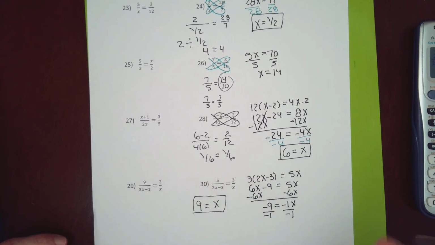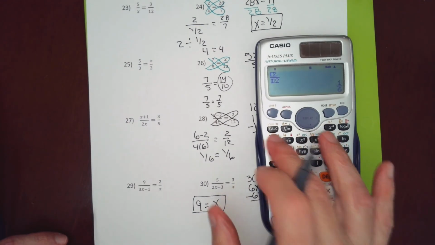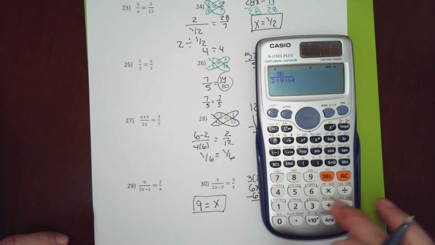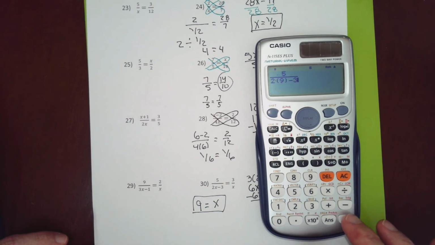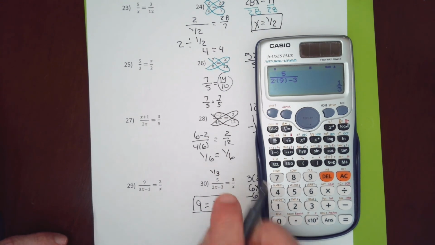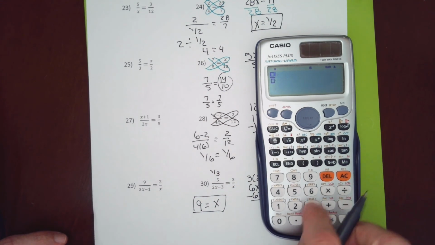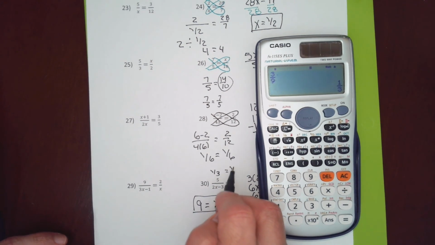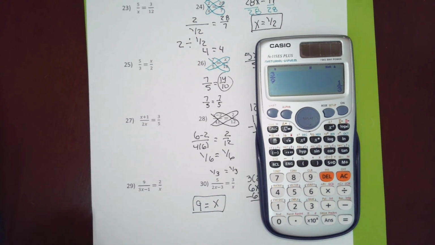That will also check. What the heck? Let me do the left-hand side. 5 divided by 2 times 9 minus 3. If I plug in 9 on the left-hand side, I get 1/3. Now I'm going to plug 9 on the right-hand side. If I plug 9 on the right-hand side, I get 1/3. So I've checked everything, which is never a bad idea.